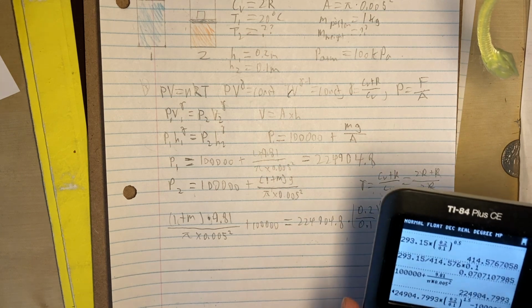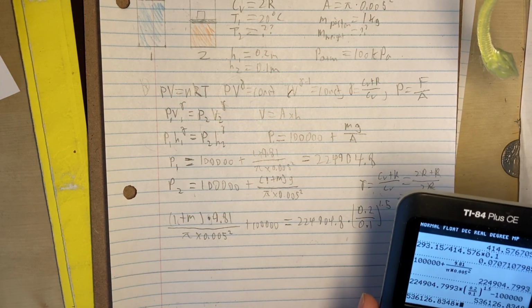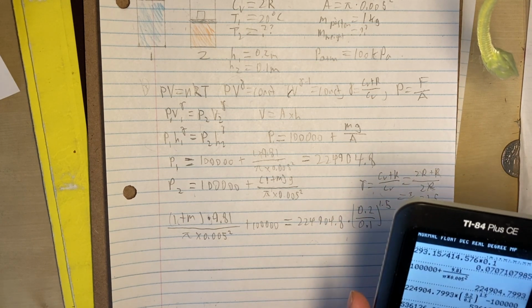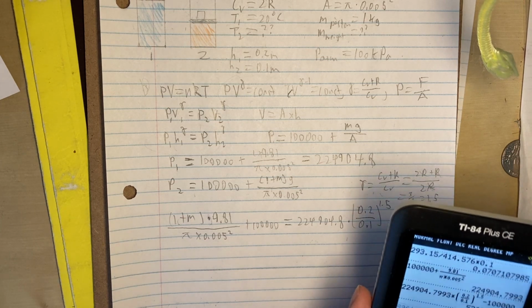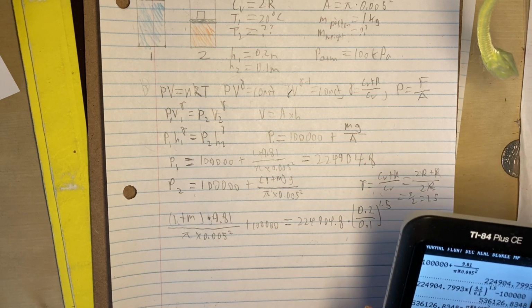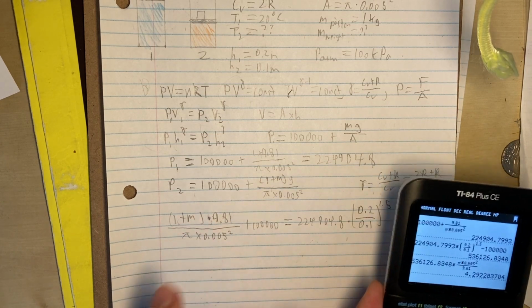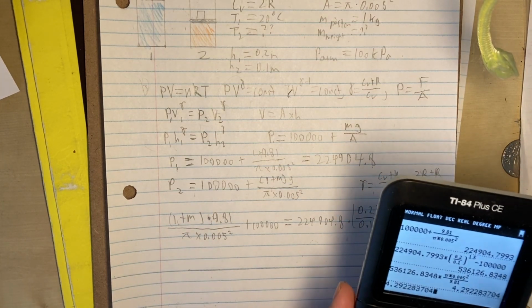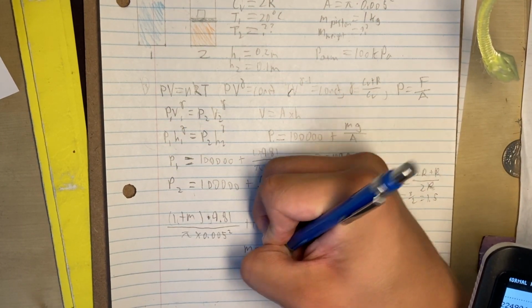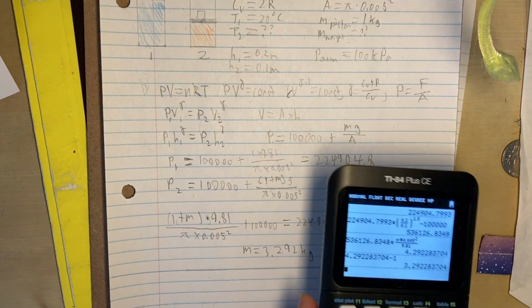And then grab all of that. I'm just going to do something to make it easier. And then pi times 0.005 squared divided by 9.81 equals 4.29228. And then that solves for 1 plus m. So we need to subtract by 1 again, and it's 3.292. So mass is equal to 3.292 kilograms. And that's A.